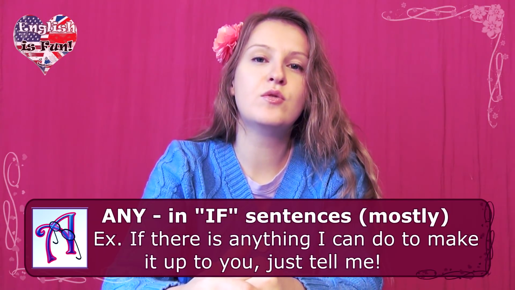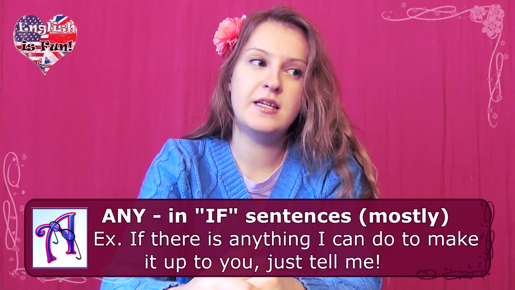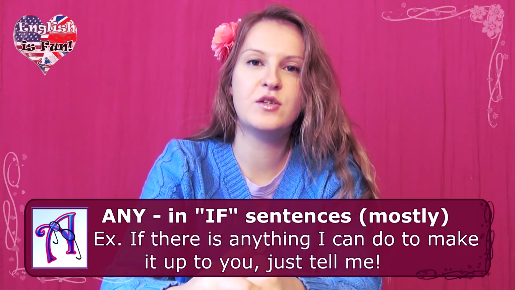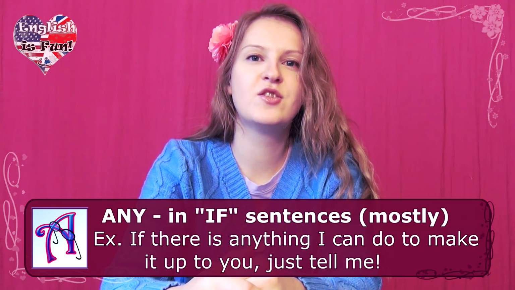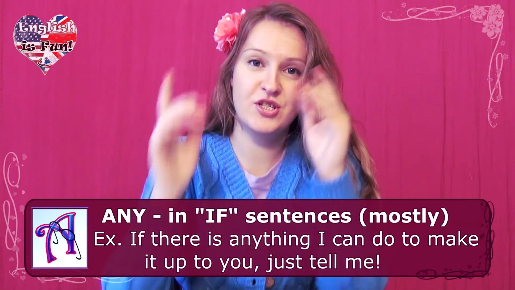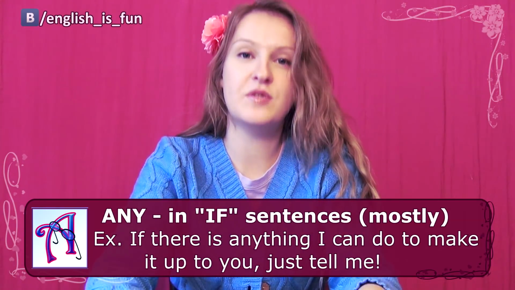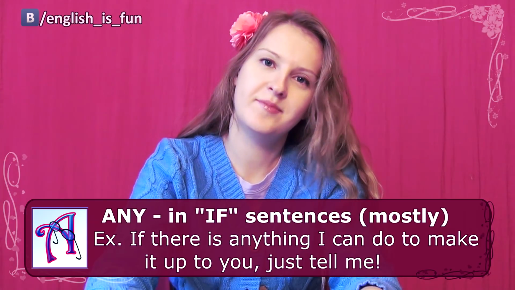So any is used in if sentences. So if you see if in the sentence and you want to say somebody or someone, somewhat, something, stop right there. Just stop and think. If you see if, put any, anything, anybody, anyone.